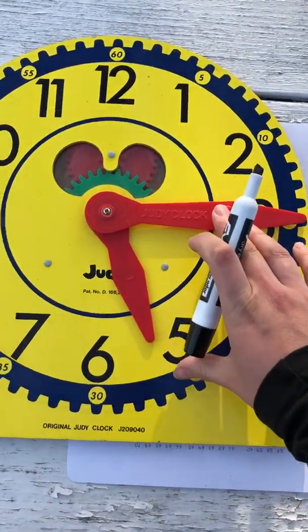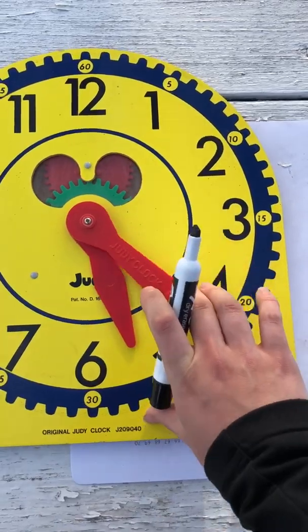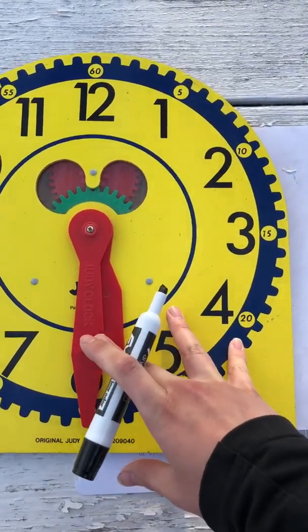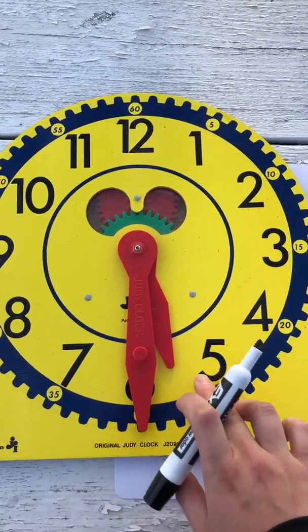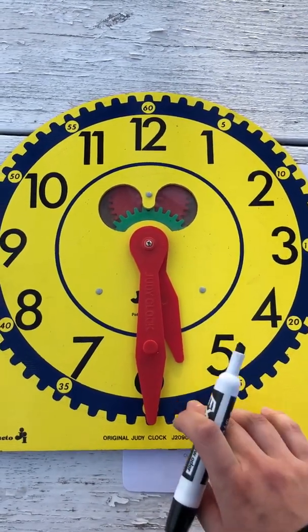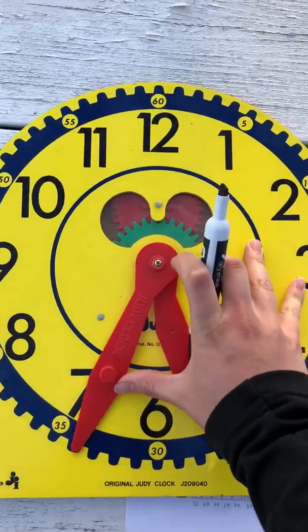Let's move your clocks now to 5:30. Notice, the minute hand is halfway around the clock, and the hour hand is halfway between the two numbers. Okay, it's ready to be a new number.